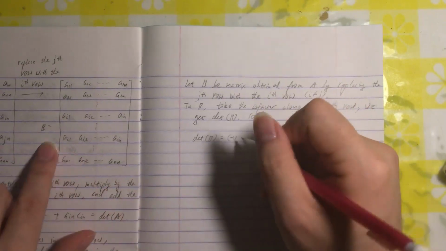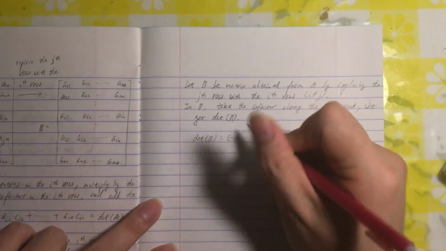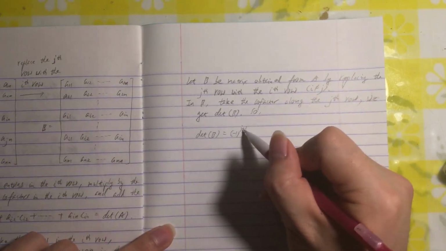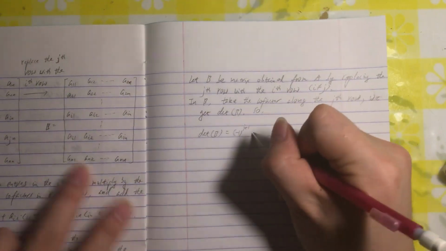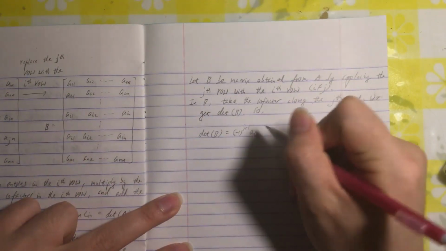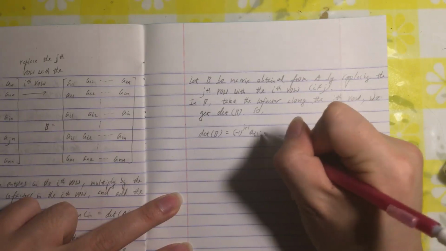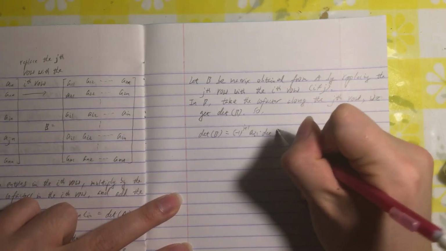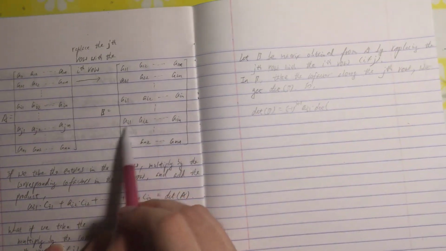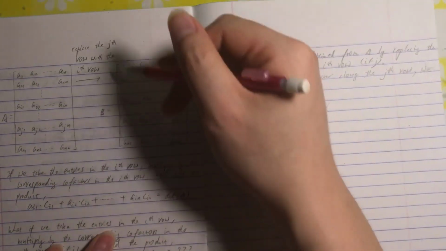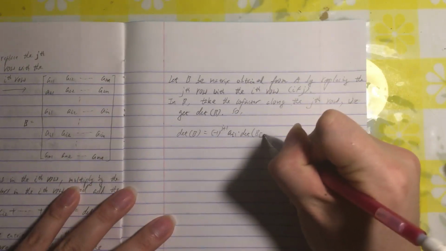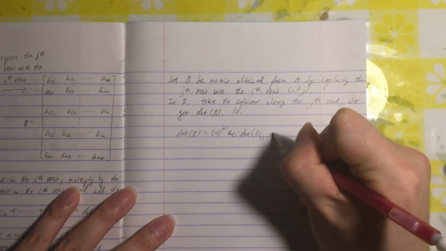That's the jth row, first column, so (-1) to the power of j plus 1 times the entry a_i1 times the determinant of the submatrix of matrix B obtained by removing the jth row and the first column.